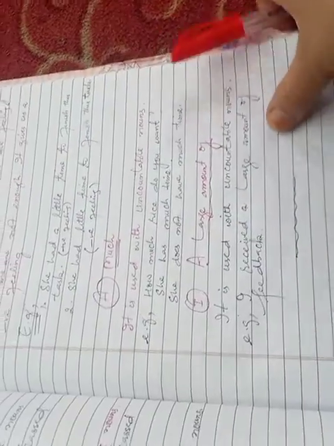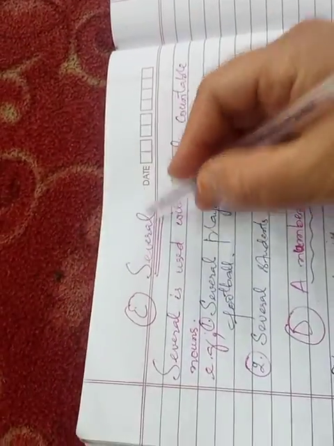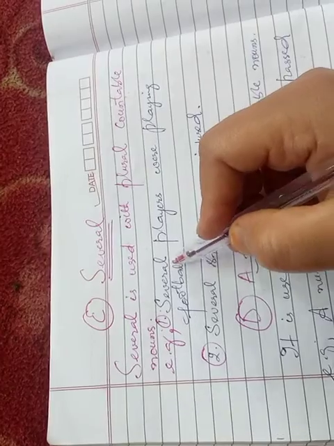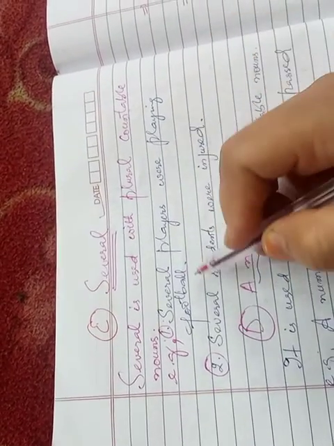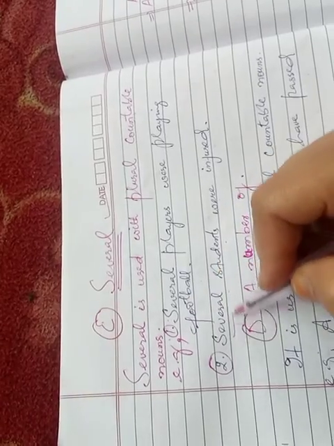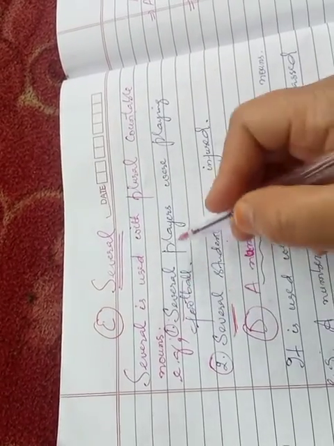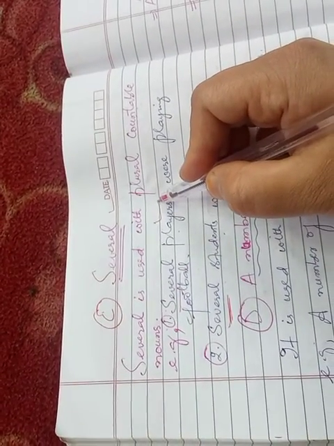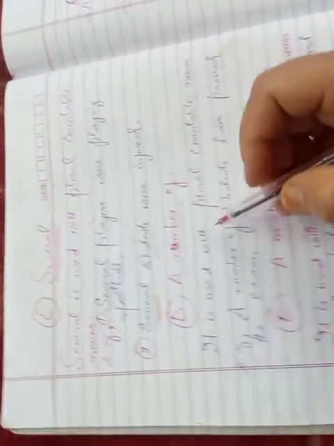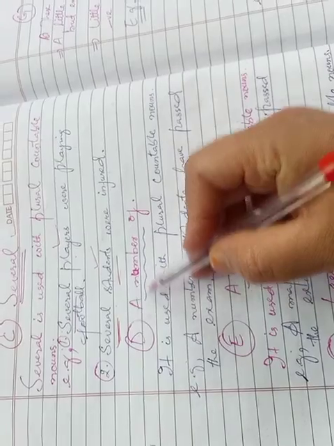Now let's move towards several. Several is used with plural countable nouns. Several players were playing football. Several students were injured. So several is used with plural countable nouns. Here players is a plural countable noun. Students is a plural countable noun. Okay. Now another, a number of.